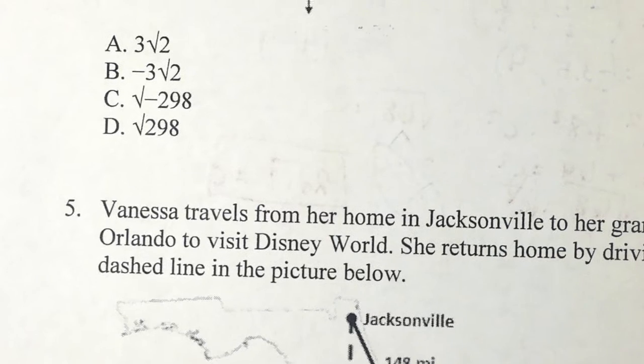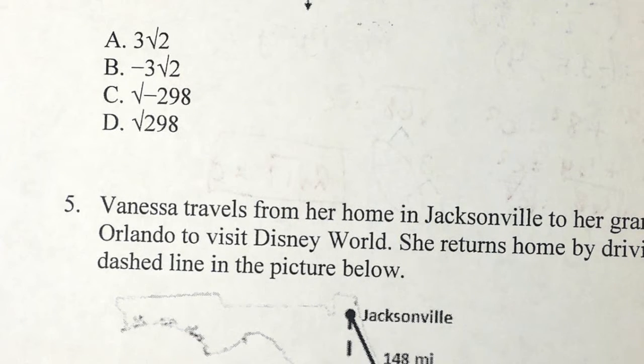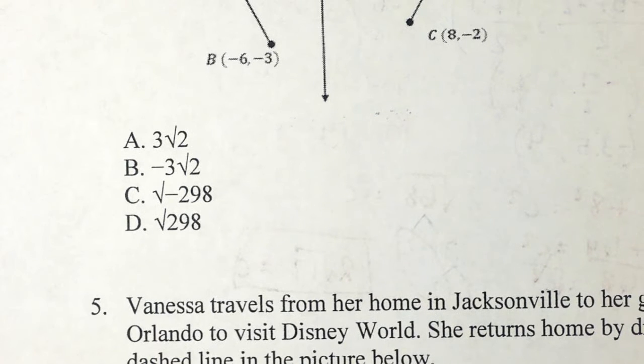Alright, and look at your answer choices. Your answer choices are all simplified radicals. They didn't tell you to simplify the radical, but down here, obviously, since all your answer choices are simplified radicals, you know that's how you got to give your answer.